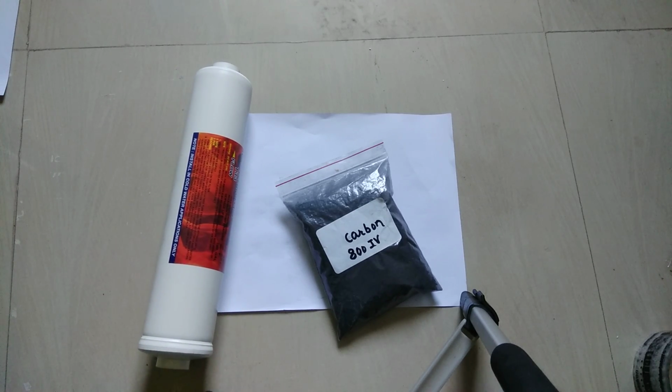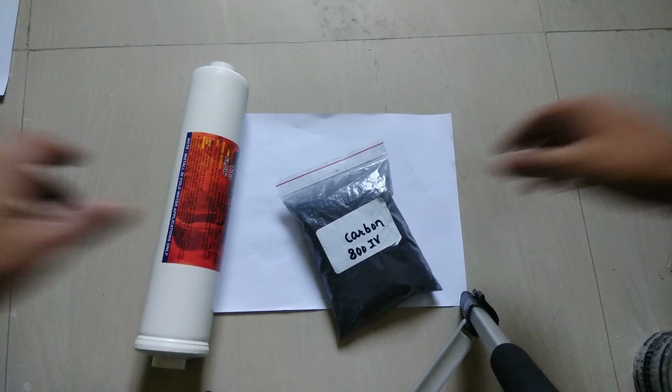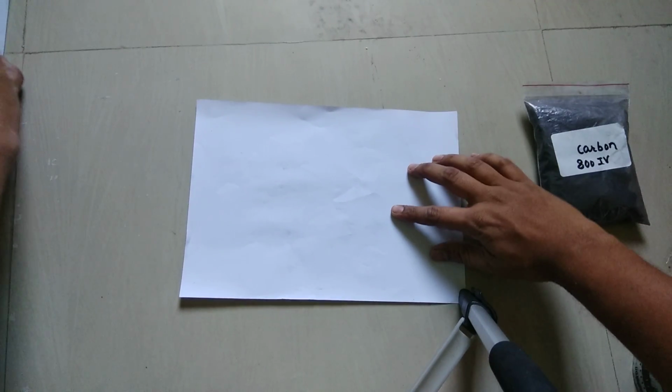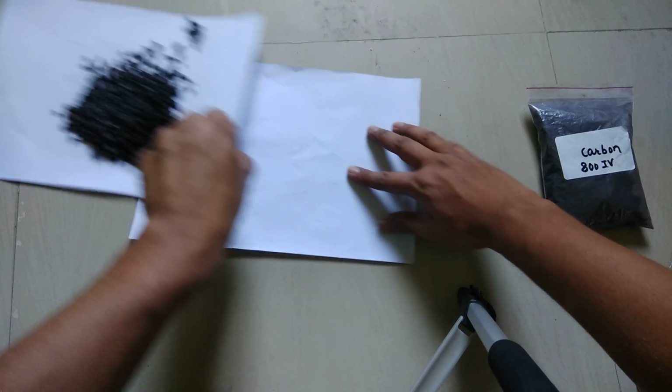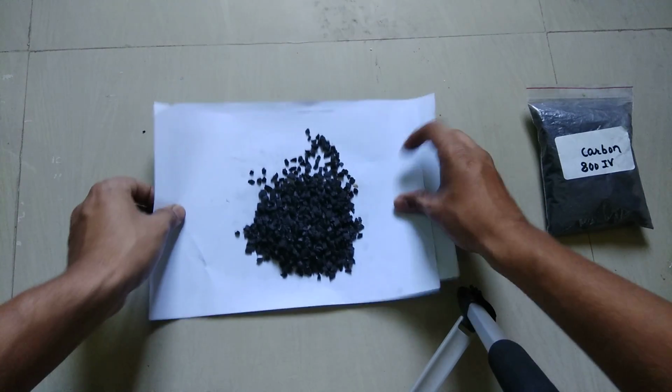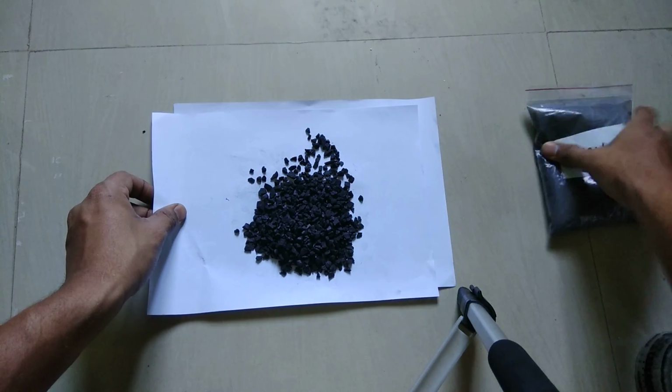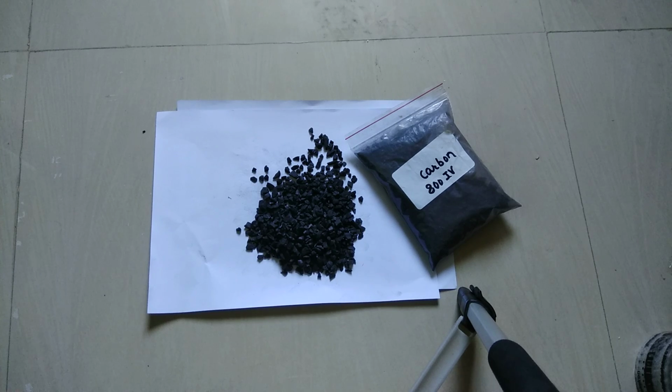We are going to talk about carbon. Yes friends, exactly. What exactly is carbon? And what is the IV actually? We state the IV of the carbon, so I would like to tell you what exactly the IV of the carbon is.